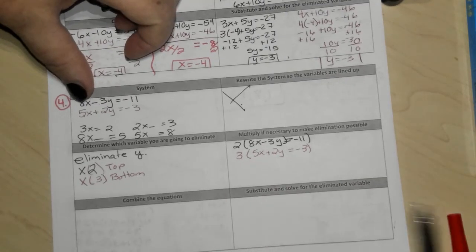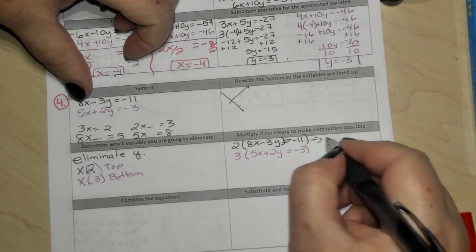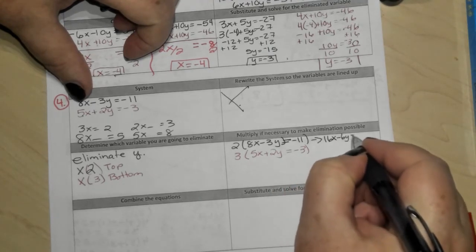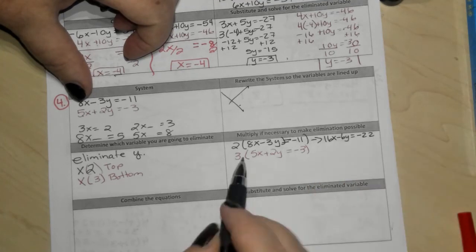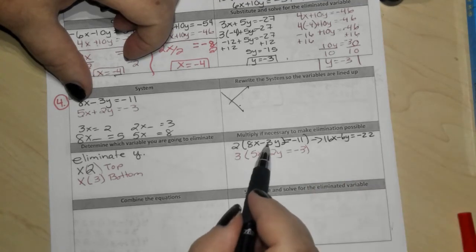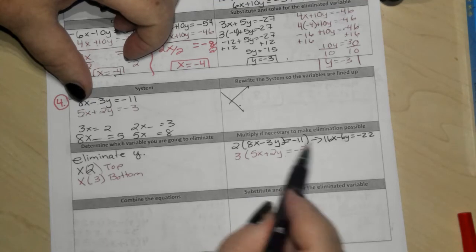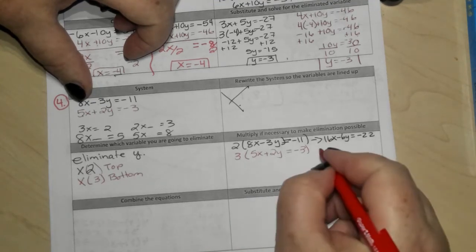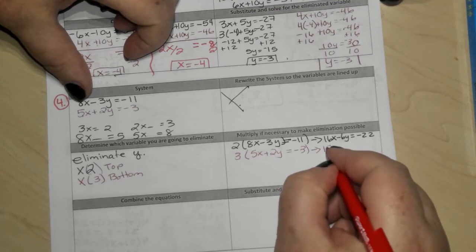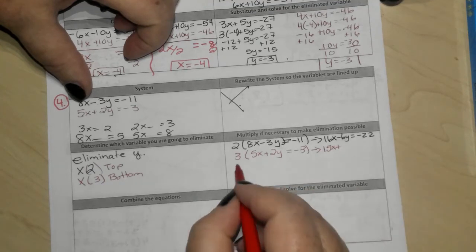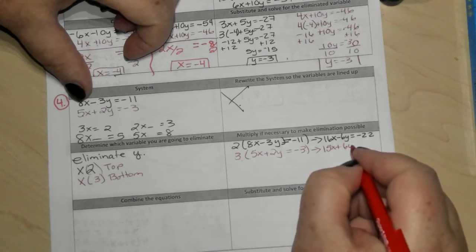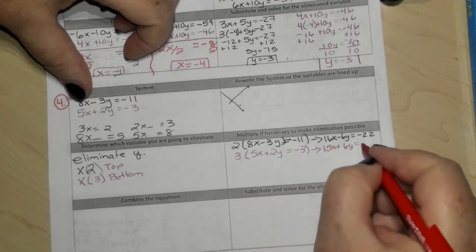Okay, let's do that. That's going to give us 16x minus 6y equals negative 22. So I did 2 times 8, 2 times 3, 2 times negative 11. On the bottom, 3 times 5 is 15, 3 times 2, 3 times negative 3.